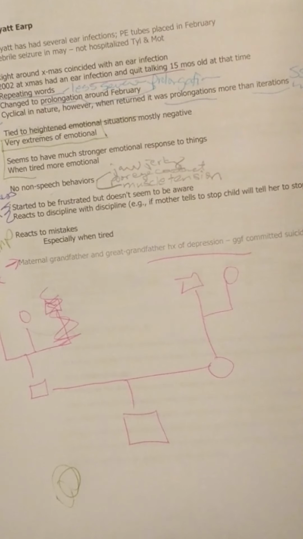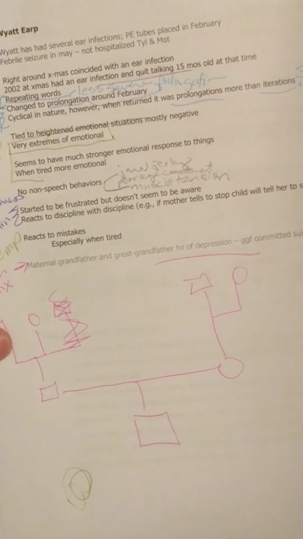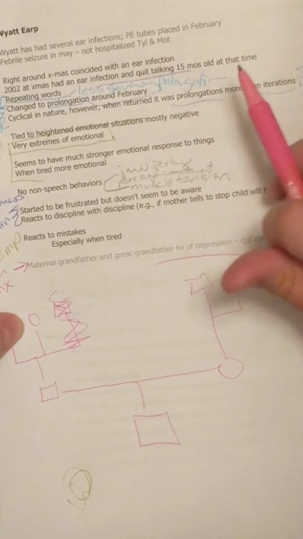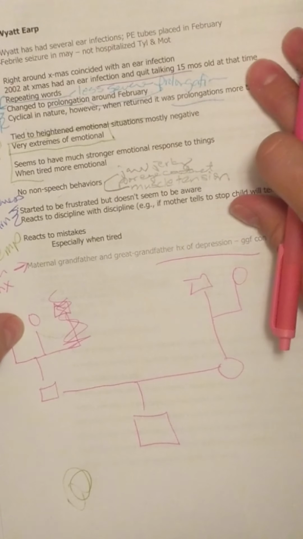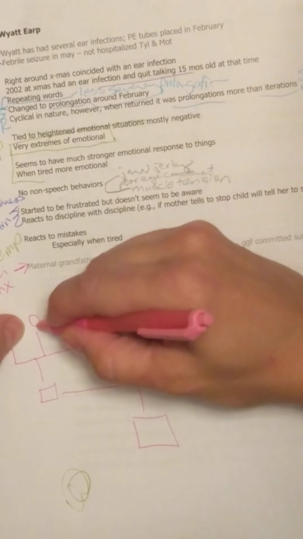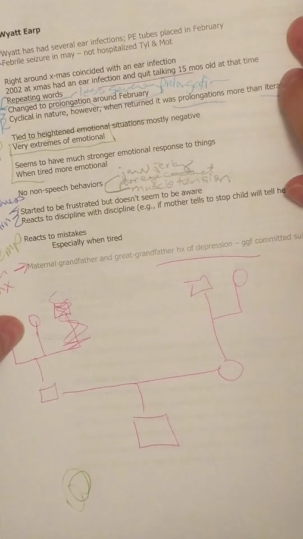And when you're doing this, it's not enough for, let's say, the mom to say, oh, my mother-in-law is crazy. Then you have to ask, well, tell me more about that.